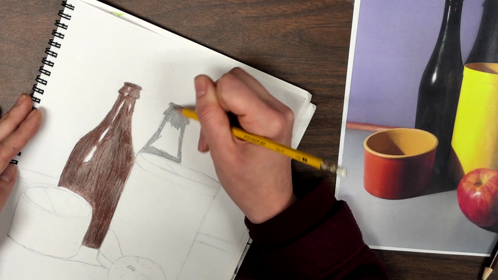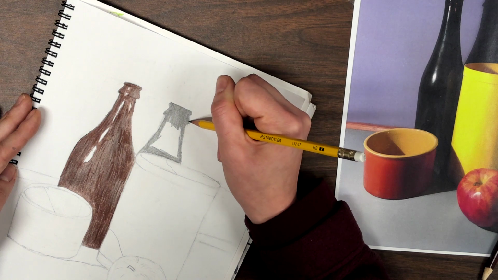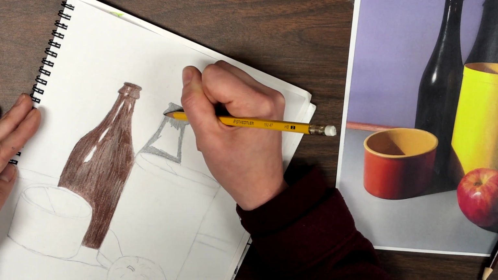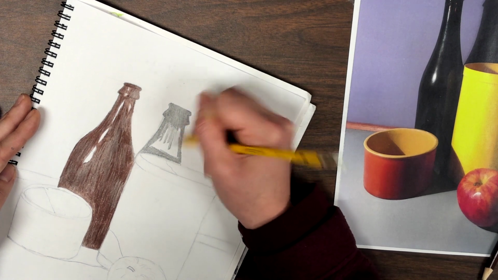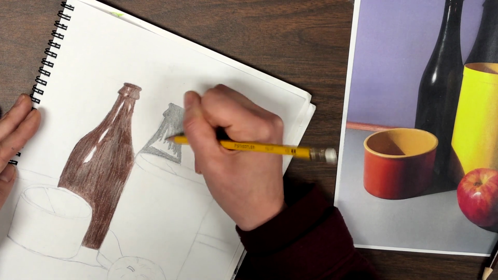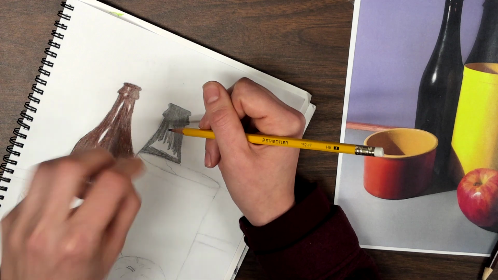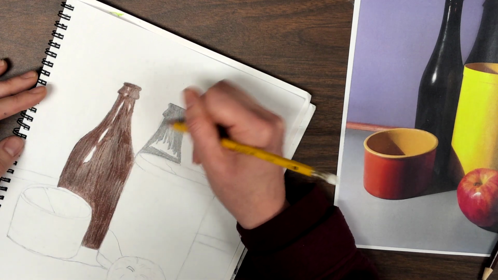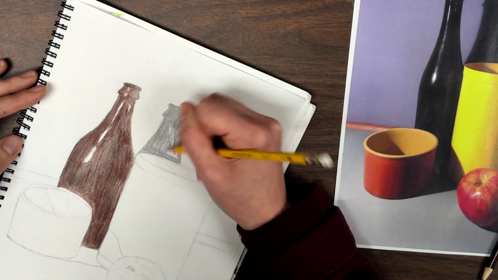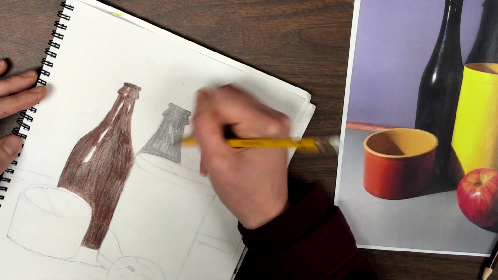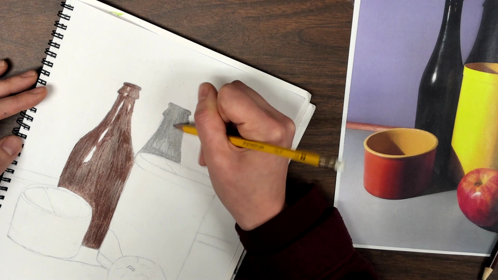I'm already starting to see it with some of my in-person students. So just be careful not to smear. That's why we're strategically starting from one side. But once you get all of it done, it makes it hard. So yeah, just be careful.